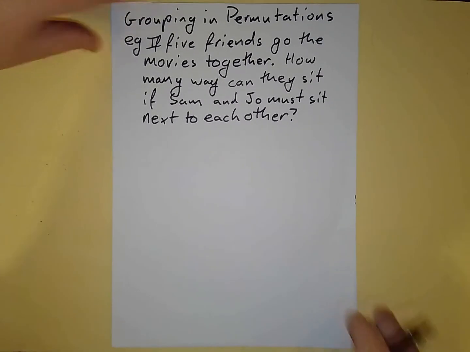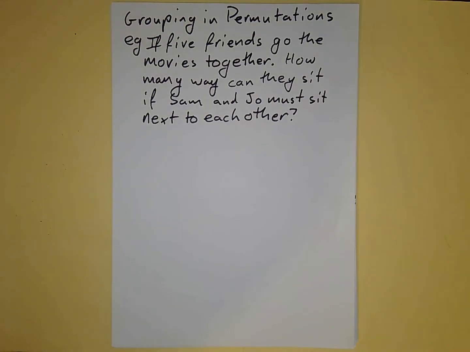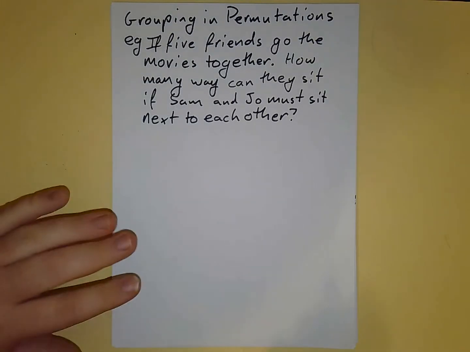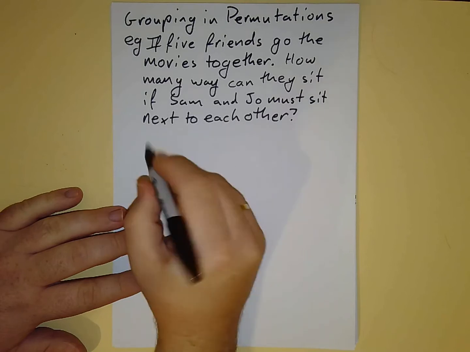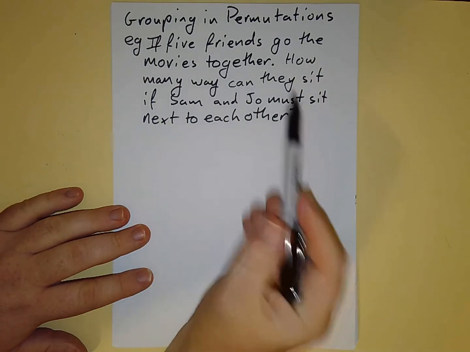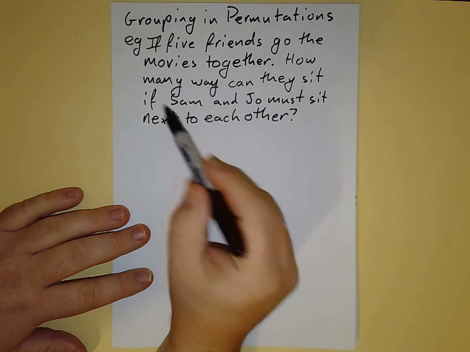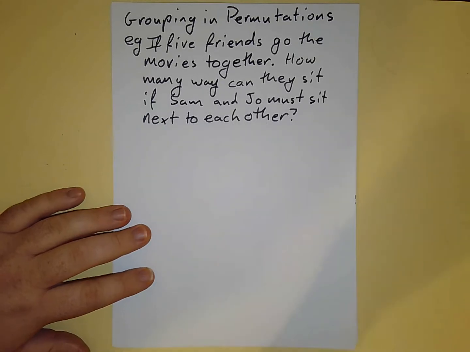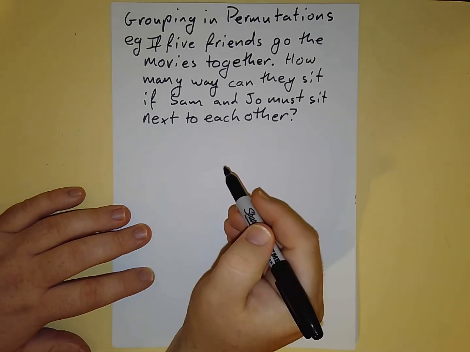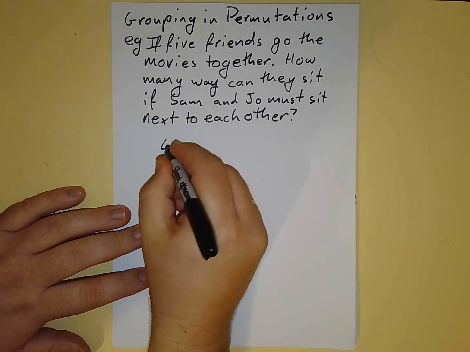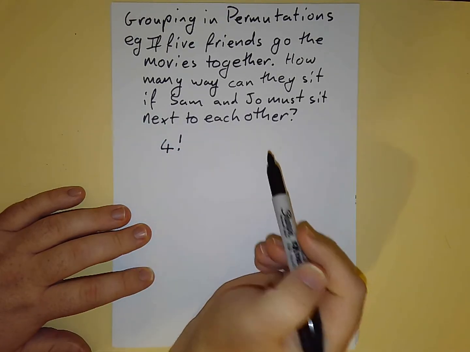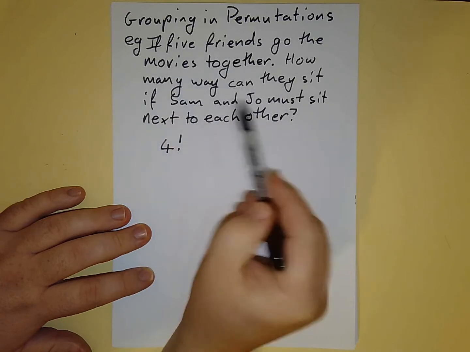Now, what happens if I'm wanting to group them? So here I'm talking about things that have to be next to each other. If 5 friends go to the movies together, how many ways can they sit if Sam and Joe must sit together? Here, what I'm going to do is go, well, we've got 3 friends other than that, and we're going to treat Sam and Joe as a single entity. So we can think of them as a 4th friend, as it were, but a pair. So we've got 4 factorial ways of arranging the 4 groups: the 3 single friends and Sam and Joe together.